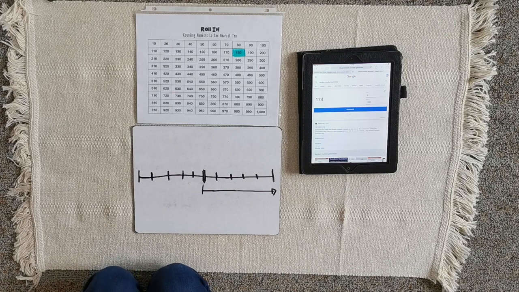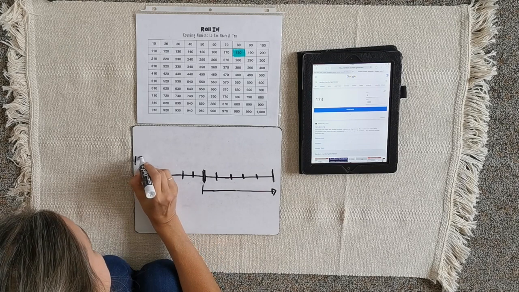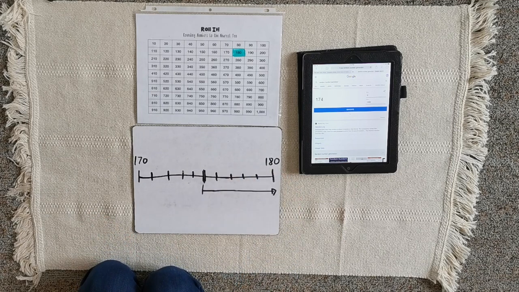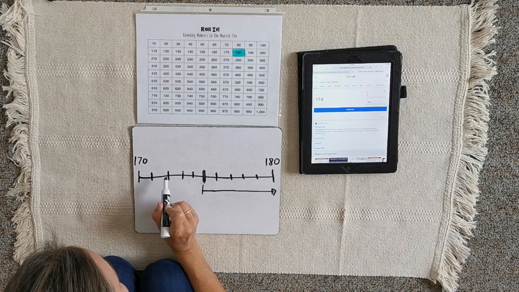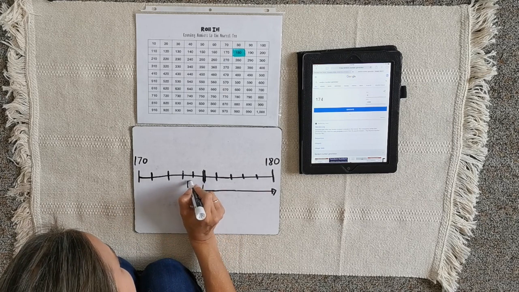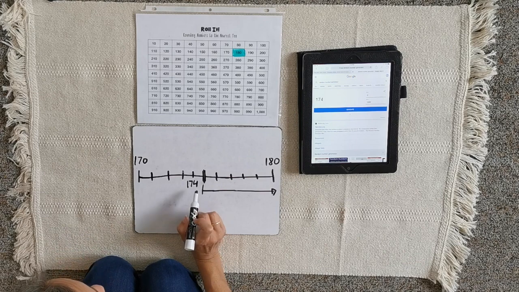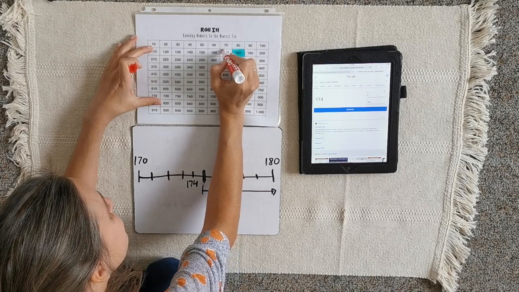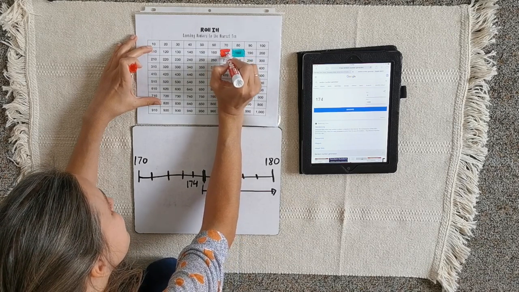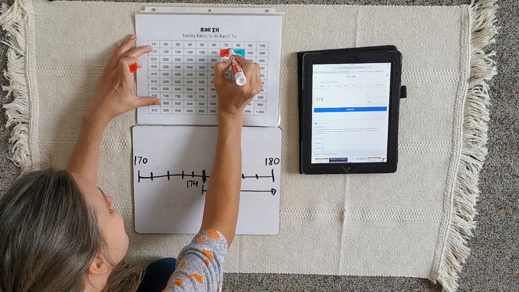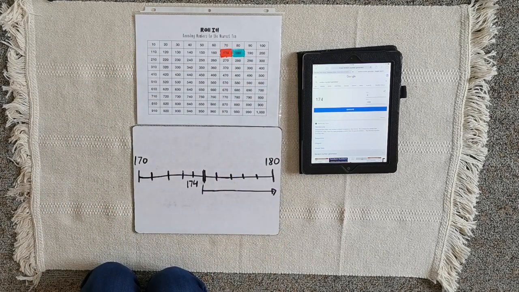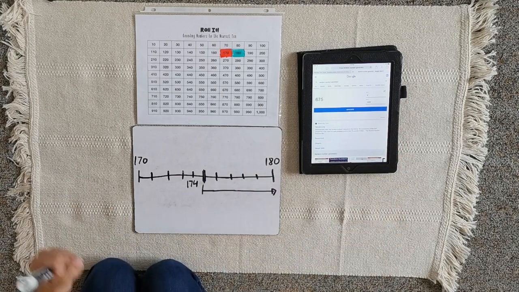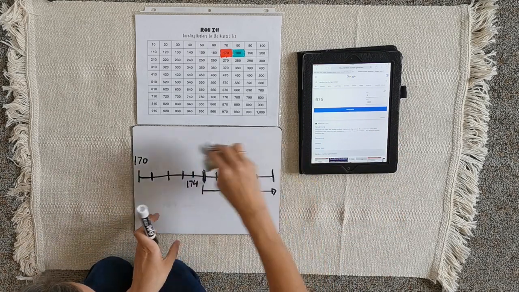174. 174 is in between 170 and 180. Where is it exactly? 171, 72, 73, 74. 174. So it's closer to 170. Just here. Okay, let's go with another number. I'm going to try something. Bien. Thank you, random number generator.